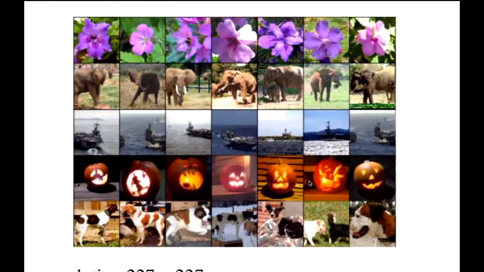If I take an image of an elephant and I reflect it, flip it left to right, that's fine. If I turn it upside down, it's going to look unusual. It'll look like the elephant standing on his head. But if I flip it left to right, it's going to look pretty natural.